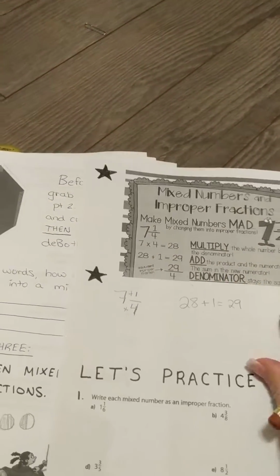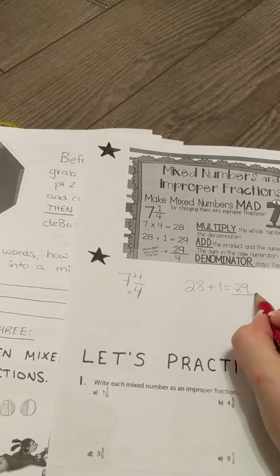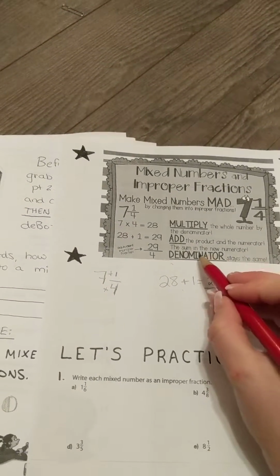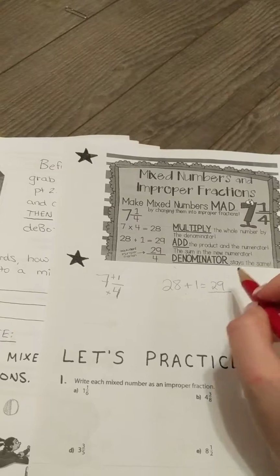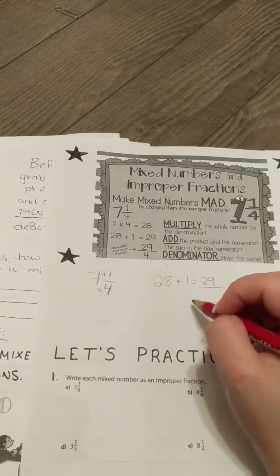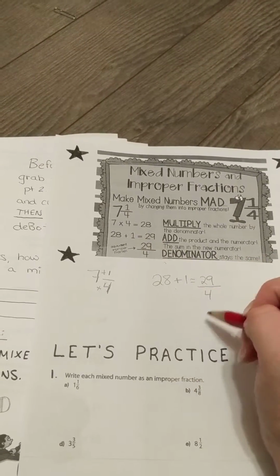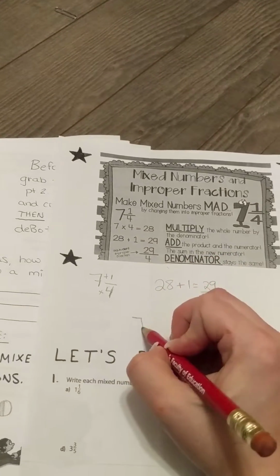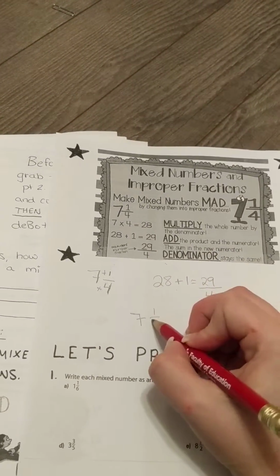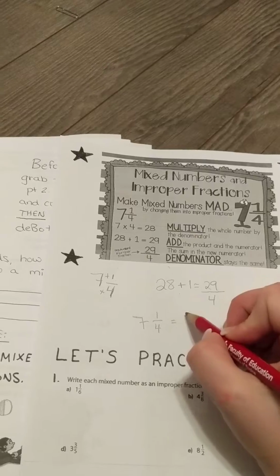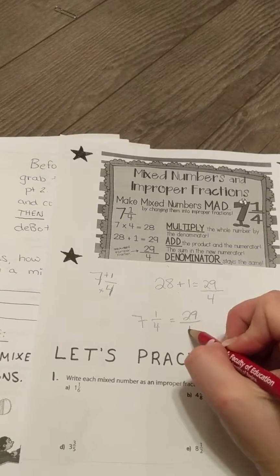Now the sum is your new numerator, so I now know that 29 is my numerator. And the last step is denominator stays the same. So my denominator before was 4, and it is going to stay as 4. So 7 and 1/4 is the same as 29 over 4.